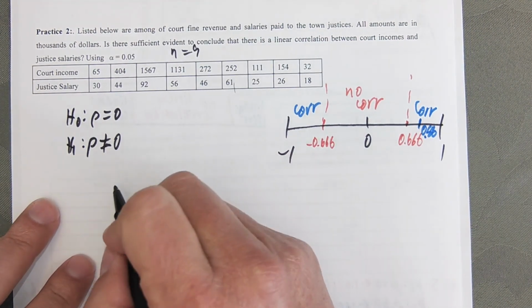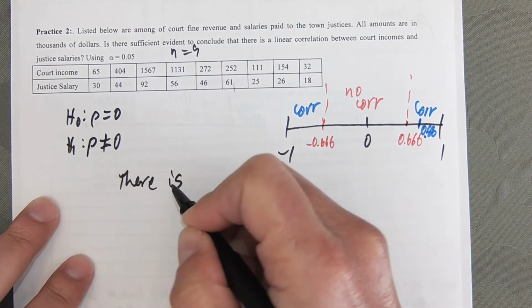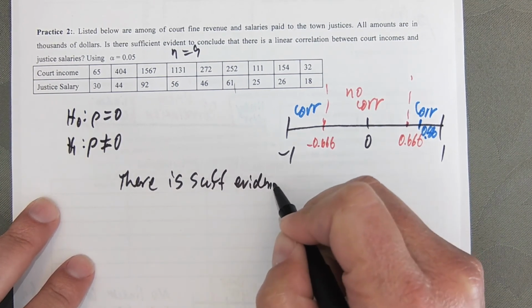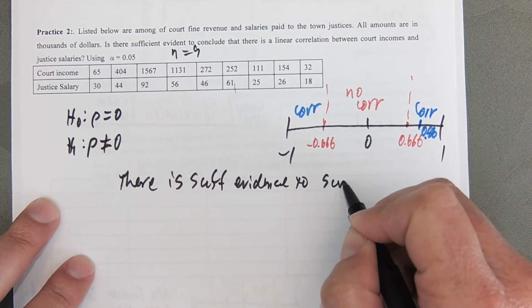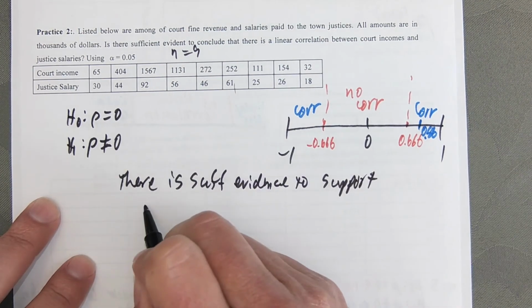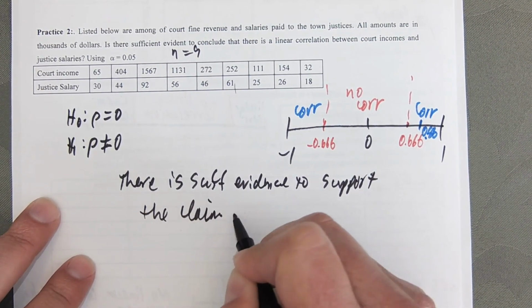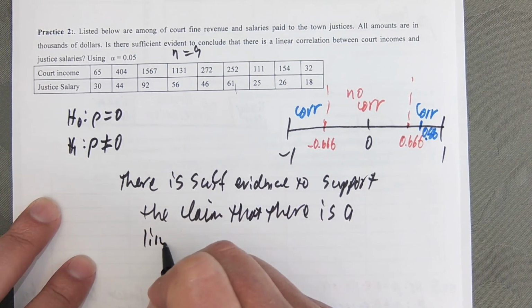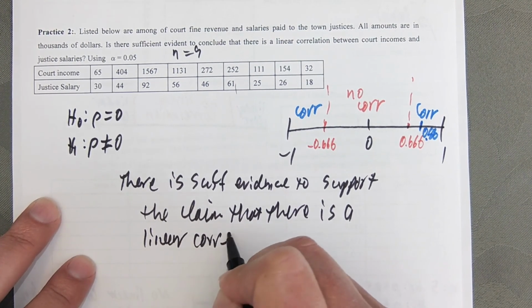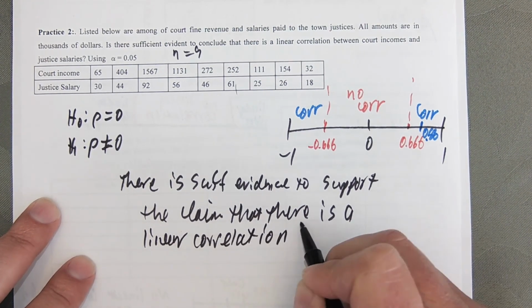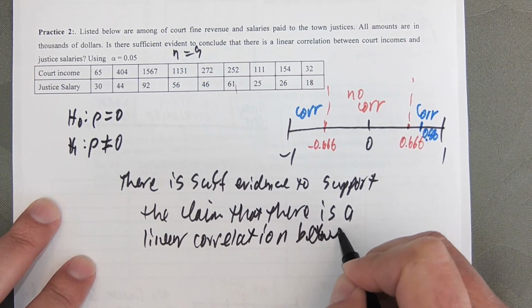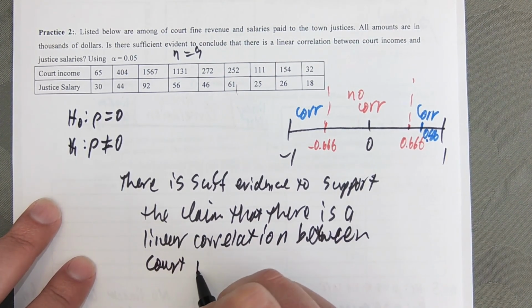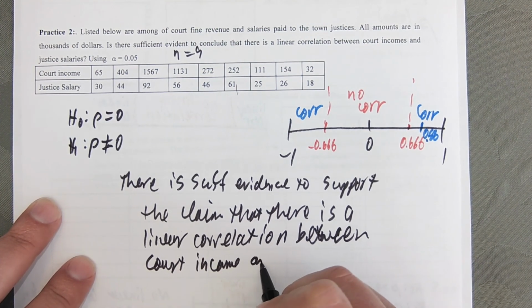So, there is sufficient evidence to support the claim that there is a linear correlation between court income and justice salary.